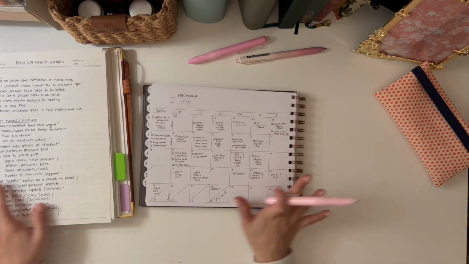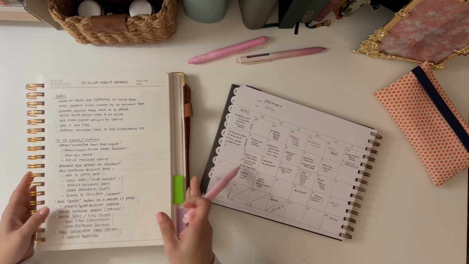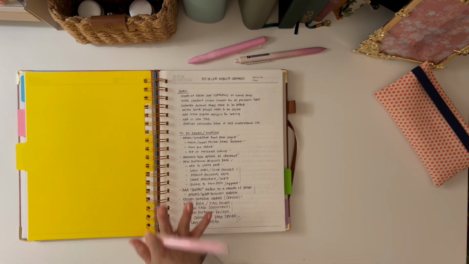All right, guys, so that's it. So this is technically what it looks like now. So if I just open it up to give you a full view here, this is how the project started.